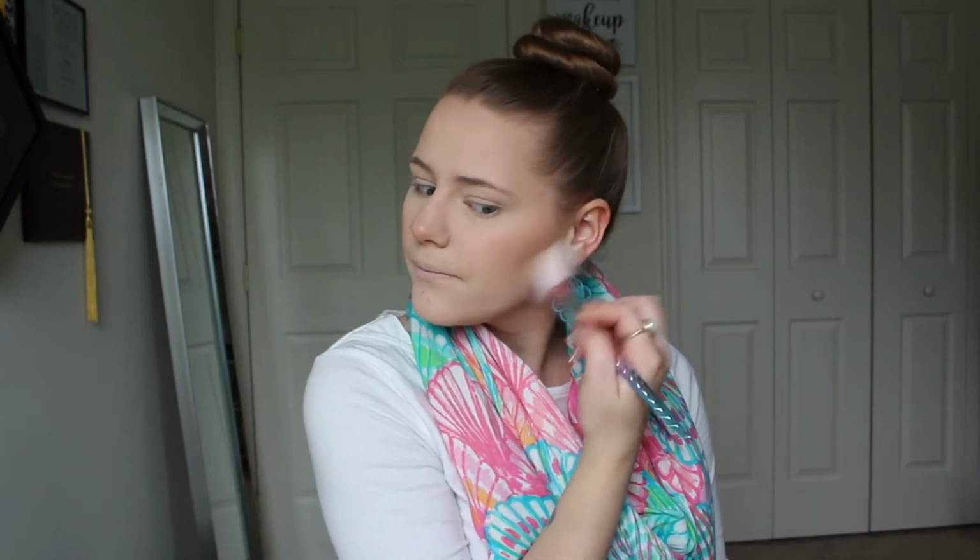Today I'm using the Lancome Sheer Amorose blush. Once that's all on and rosy, I'm going to go in with a big fluffy brush, and I'm just going to wipe away that extra powder where we carved out the contour a little bit.